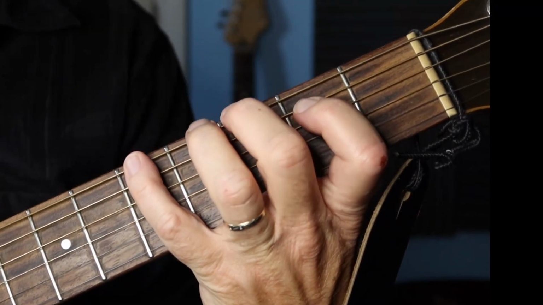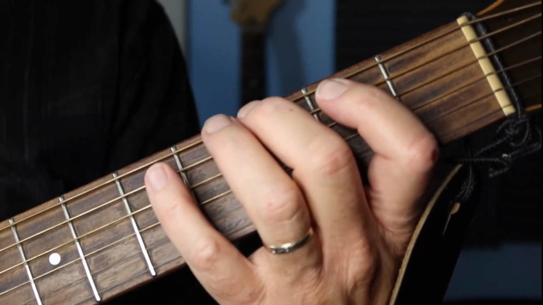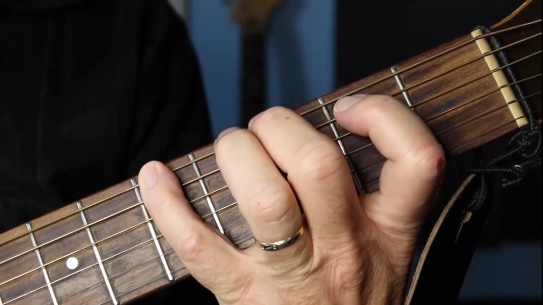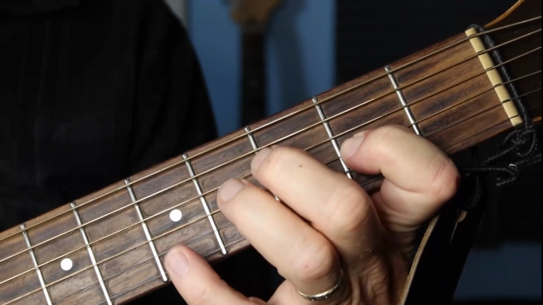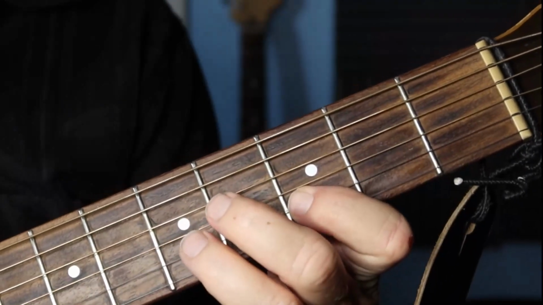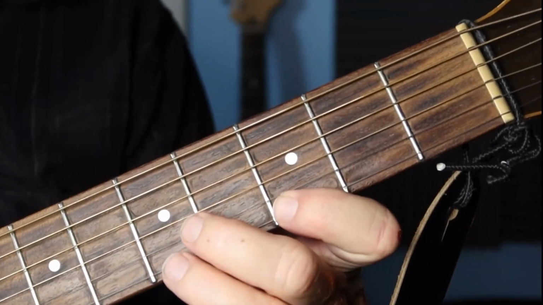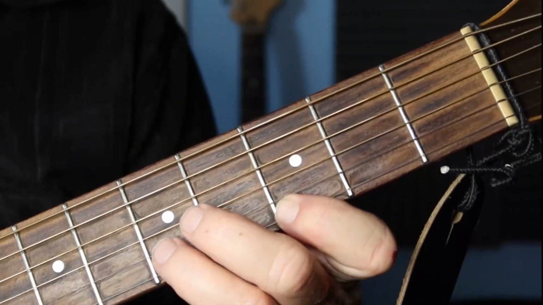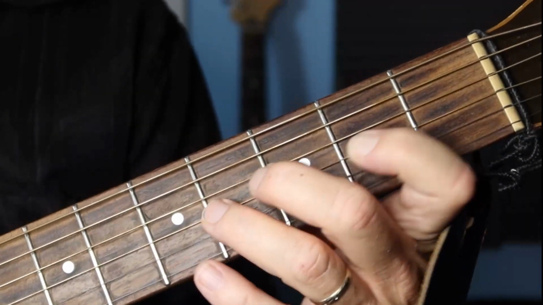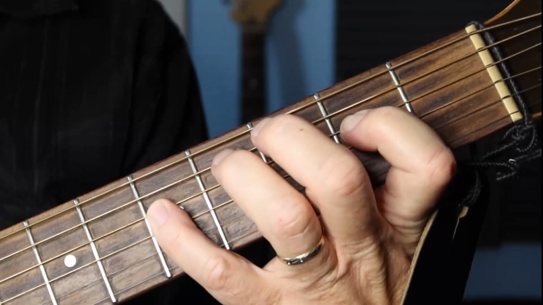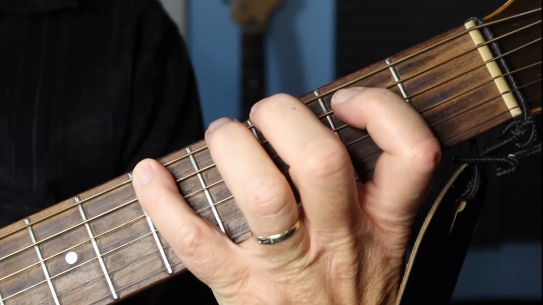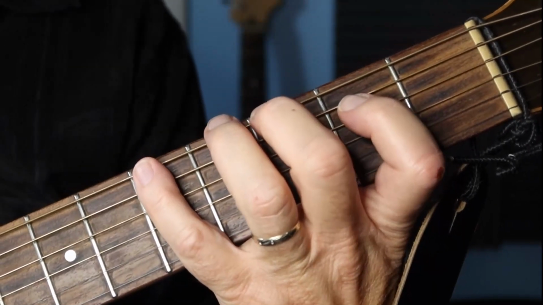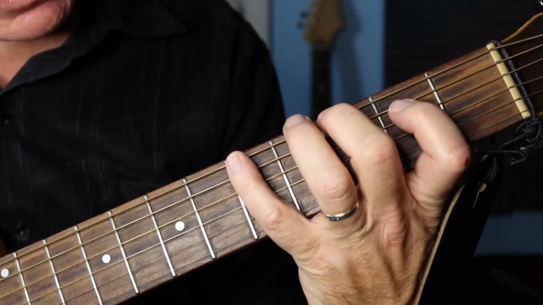When you first start practicing these scales, you just practice up and down the scale. Remember that shift. And again, then practice kind of jumping around, soloing a little bit.